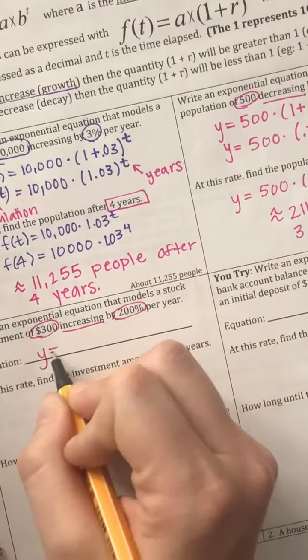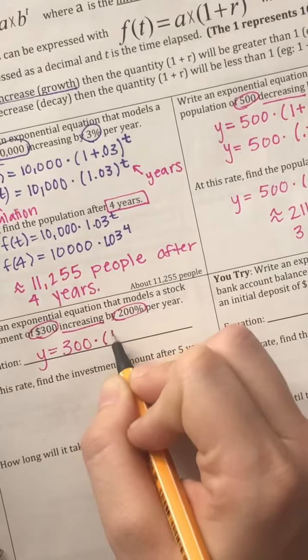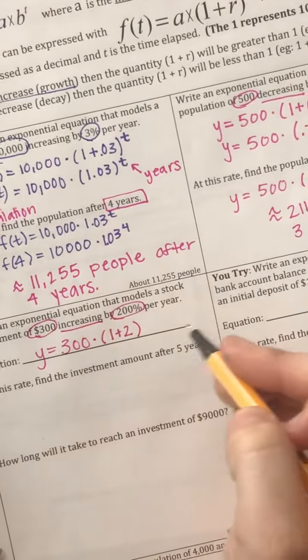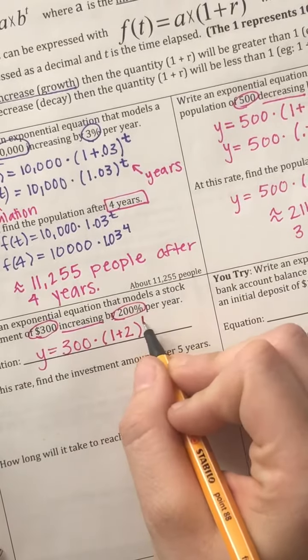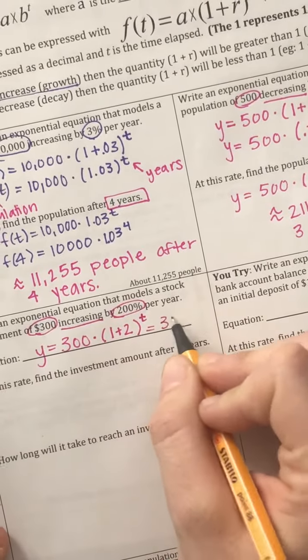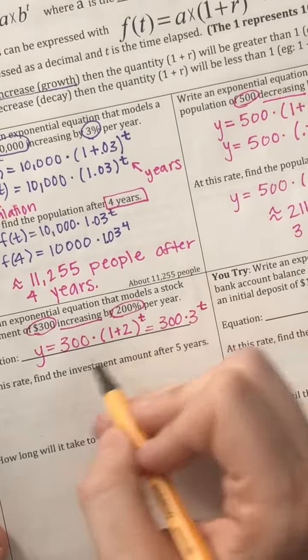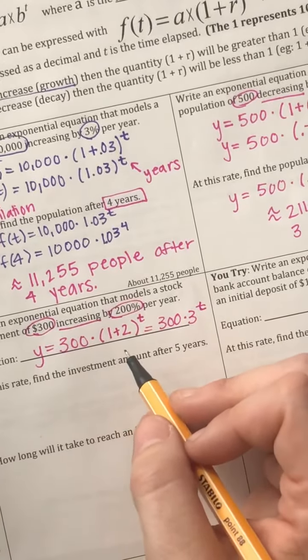So y is going to equal 300 times 1 plus 2. And this is different because on all the other ones we had a decimal to the t. So you know that's going to convert to 300 times 3 to the t, meaning if I have my money and I'm adding 200%, then I actually triple.